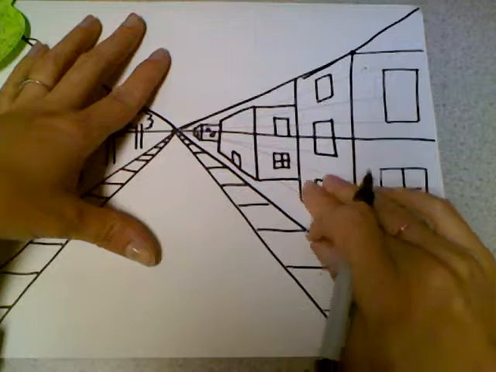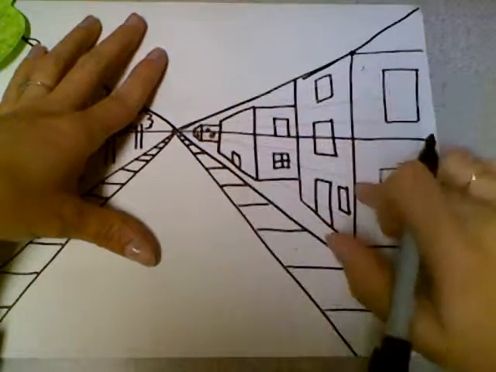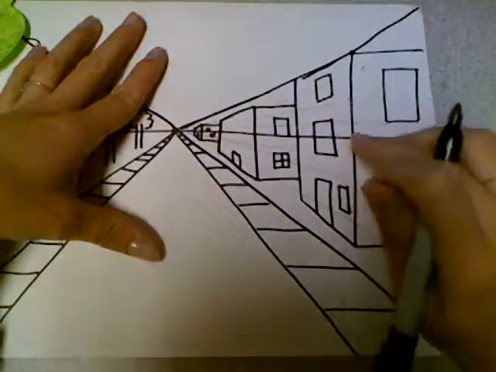Okay, please add windows or a door to every side of these buildings. I will be looking because you get more practice that way.